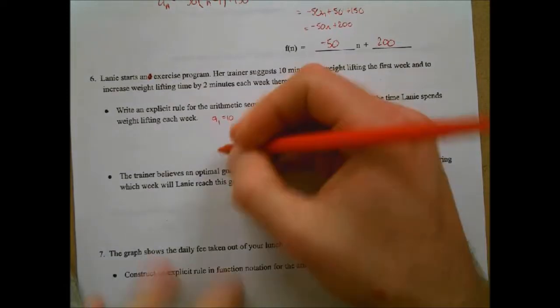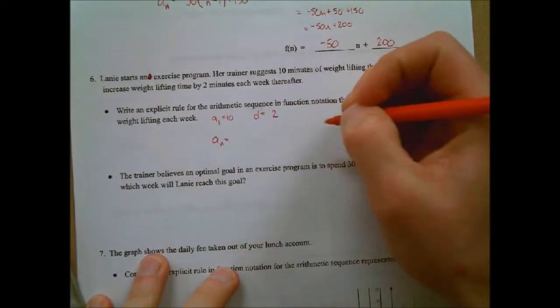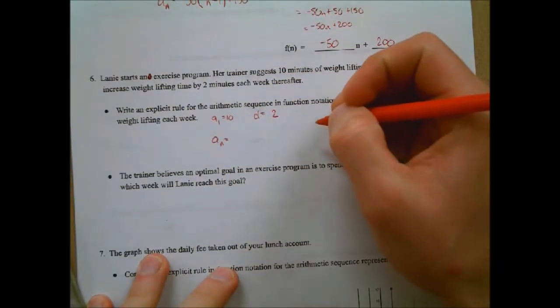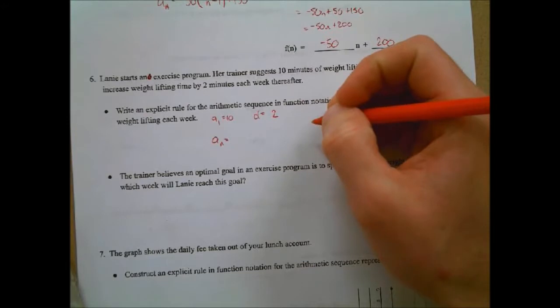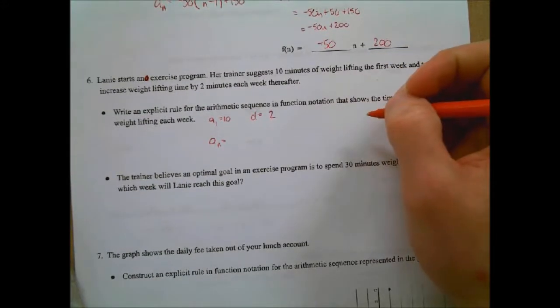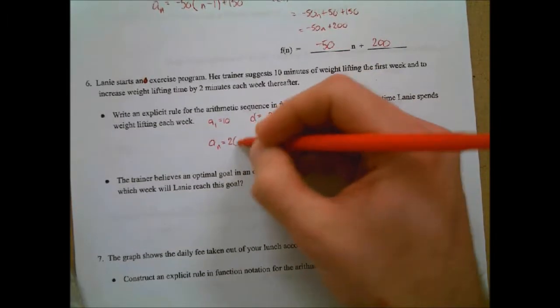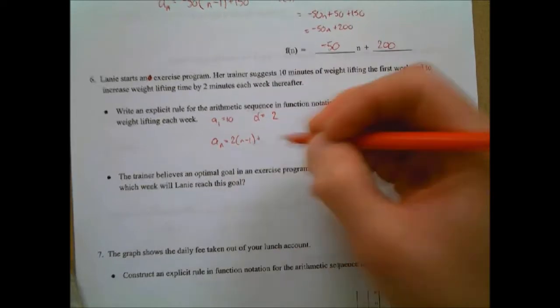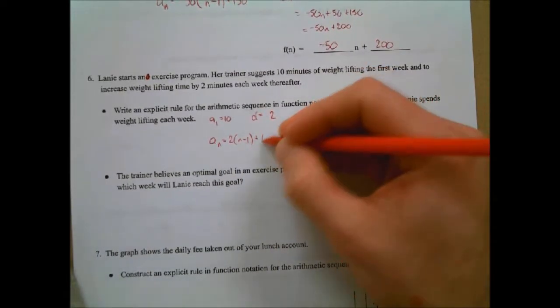It's going to be a sub n equals... wait, hold up. Look at the board. Yes, a sub n equals 2 times n minus 1, plus 10. There you go. Okay?